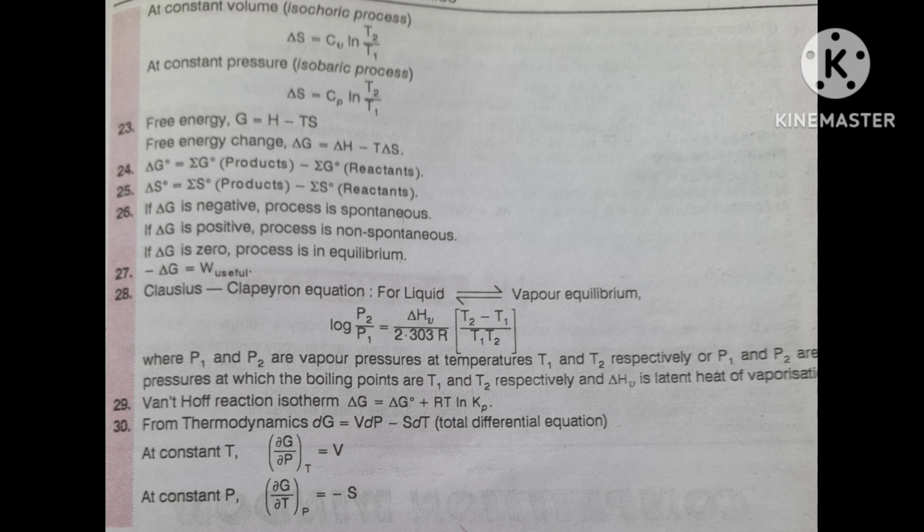And the Clapeyron equation is applied for the equilibrium of liquid and vapor. For this liquid and vapor equilibrium, one equation is there, called the Clapeyron equation.